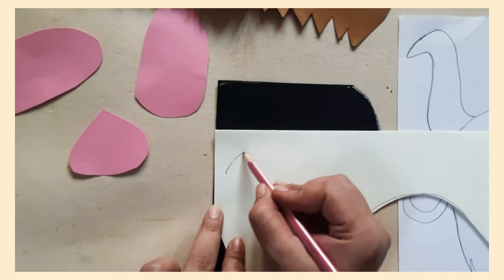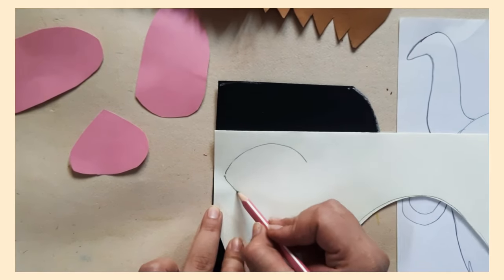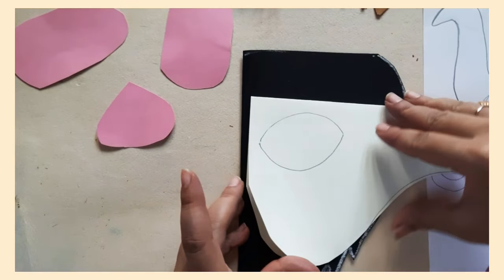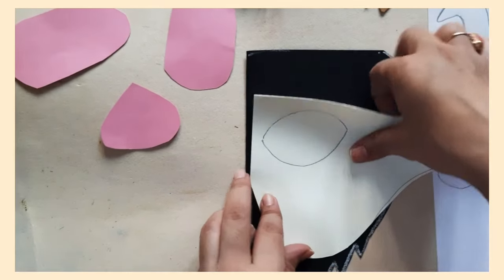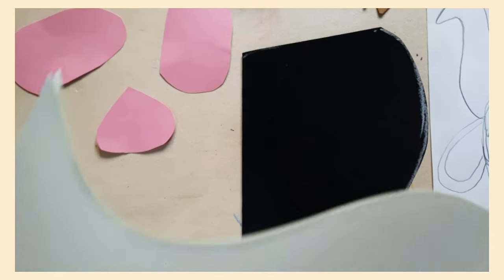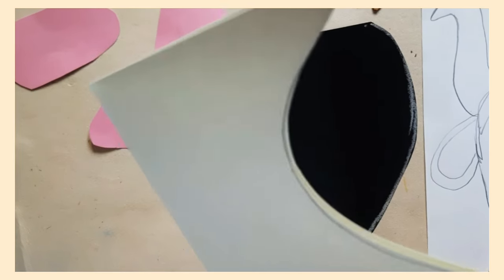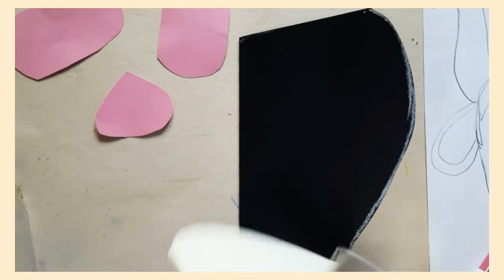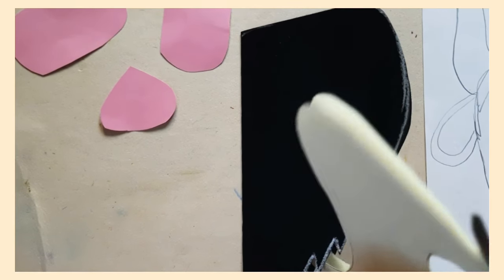Okay. Now since I want 2 eyes, I'll double my sheet, and when I cut, I will get 2 eyes. Cut it very neatly. Take help. In case you can work with your craft scissors, then you may. And eyes are ready. Fine. Now everything is ready. We just need to stick everything together.